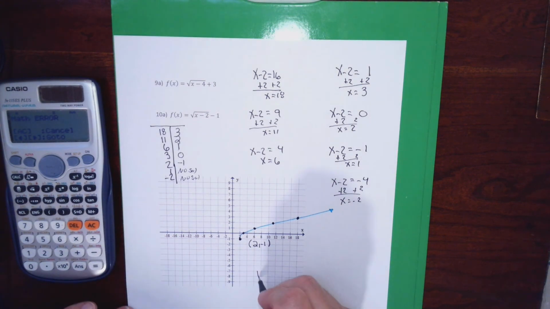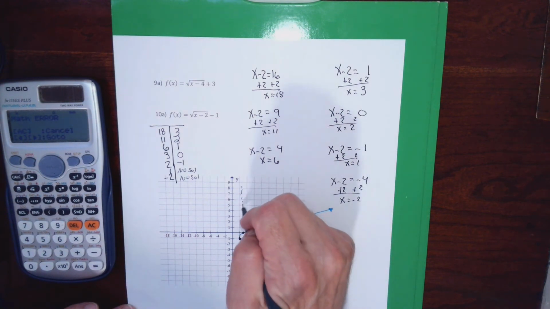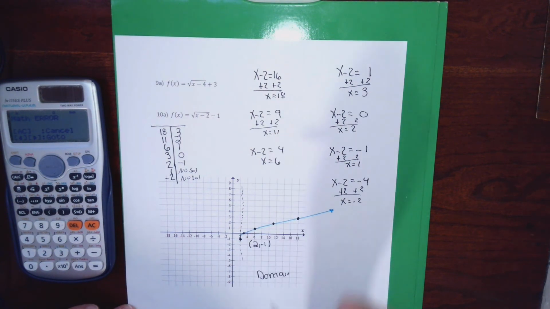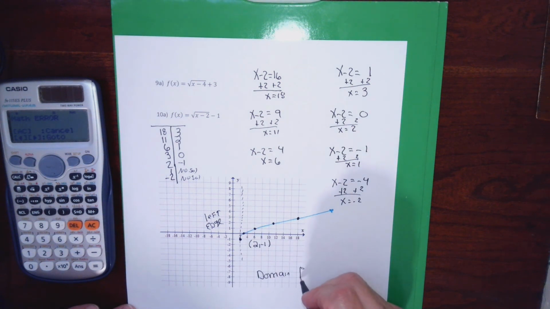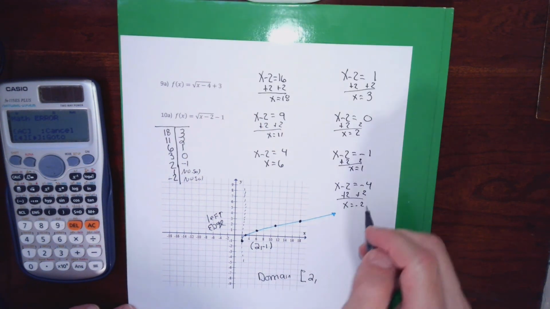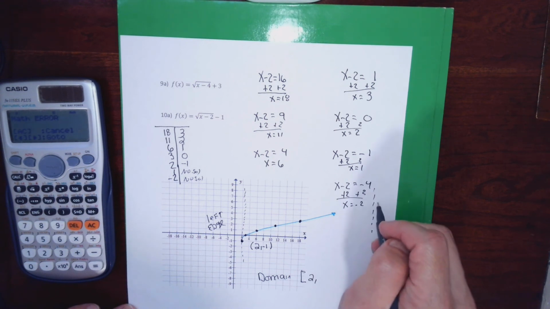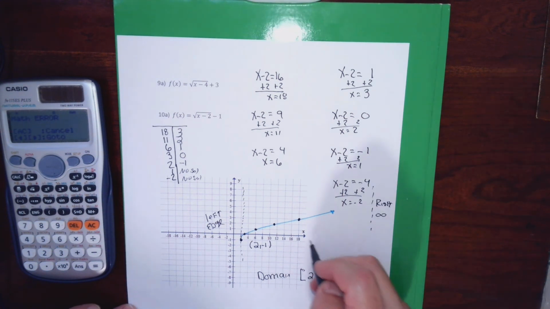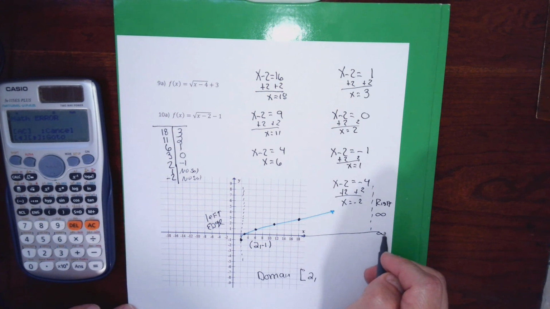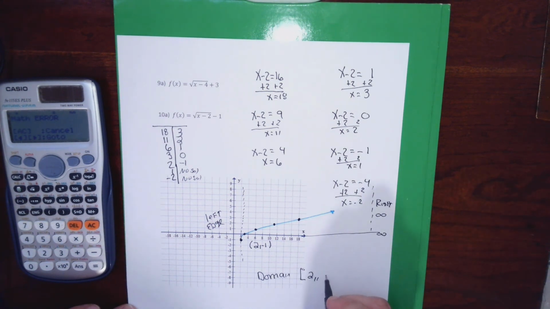Now I'm going to find the domain. I have this hard left edge right here. That's going to be the start for my domain. That's my left edge. The x coordinate at the left edge is the +2. There isn't a right edge. The right edge is going to go to infinity because it goes to the far right edge of the x-axis, which has a coordinate of infinity. Round brackets on the infinities.